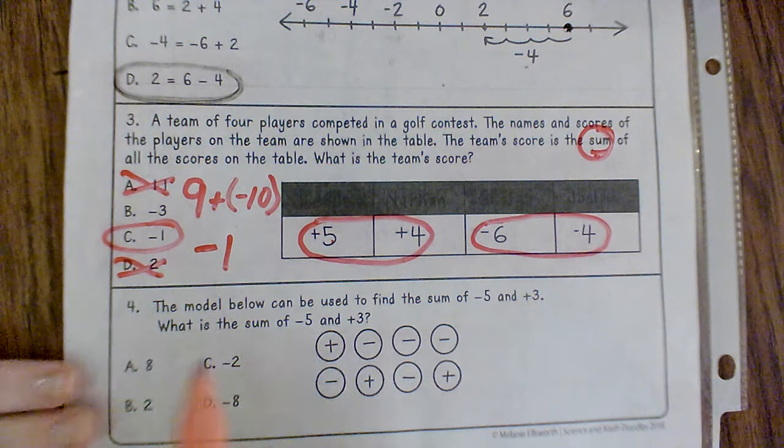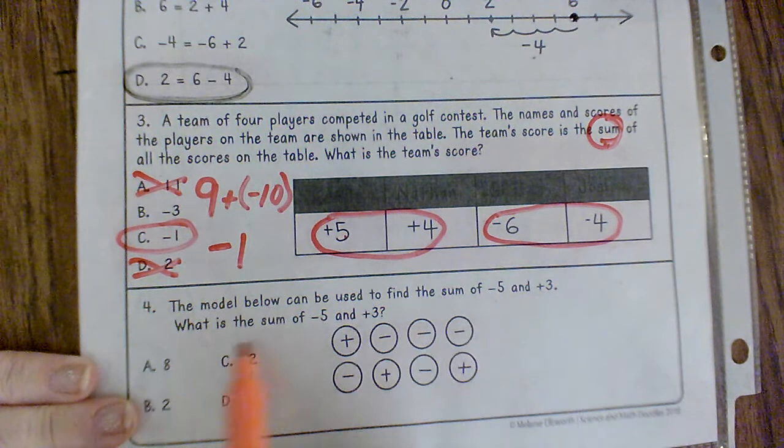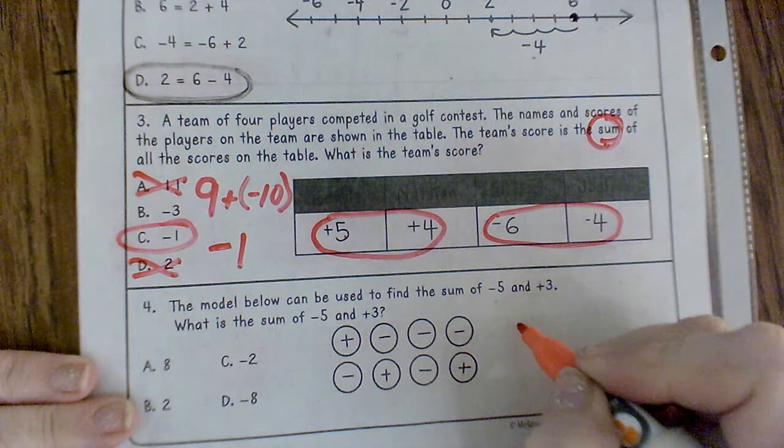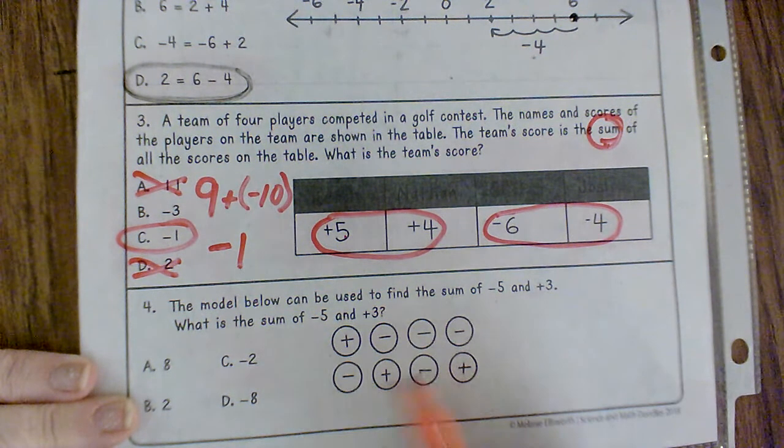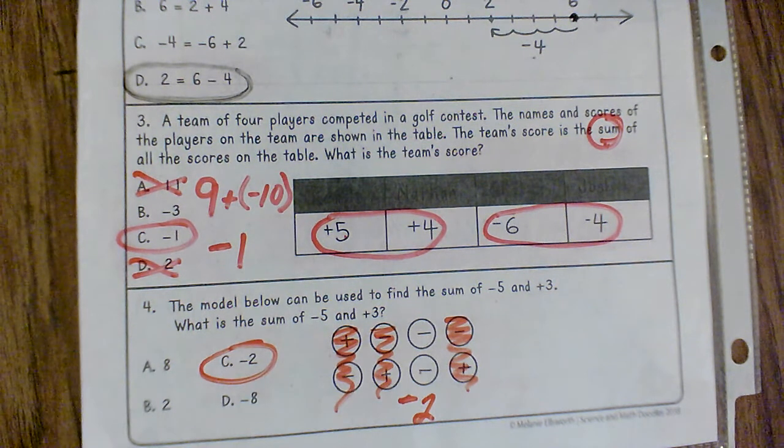Last one. The model below can be used to find the sum of negative 5 and positive 3. What is the sum of negative 5 and positive 3? So if you've got negative 5, 1, 2, 3, 4, 5 negatives, and positives, 1, 2, 3, well, those cancel. That cancels. And that cancels. What are we left with? Got 2 pieces, and they're both negative. Boom! That's our answer.